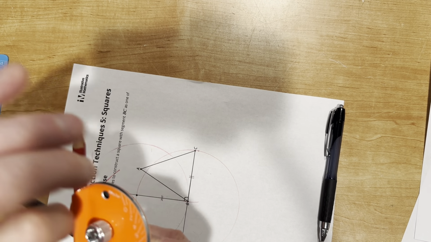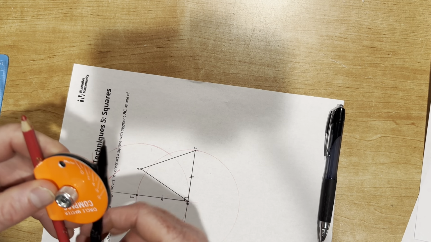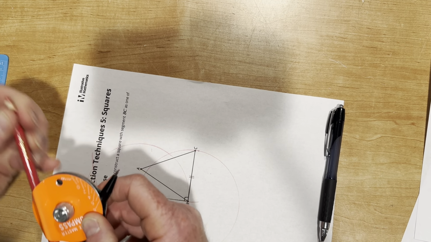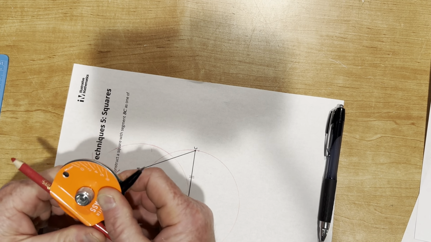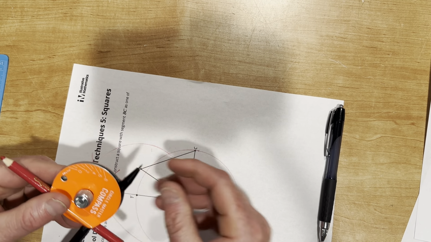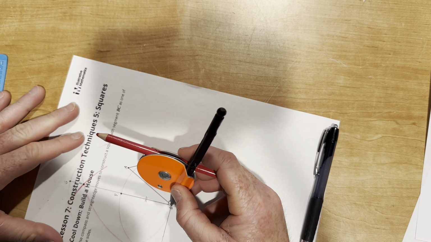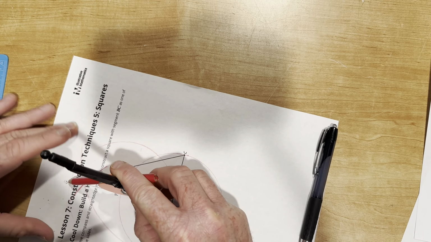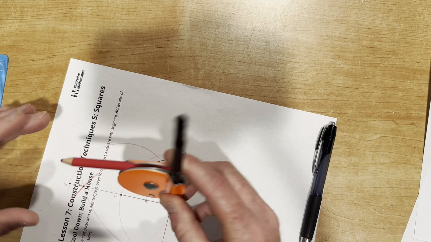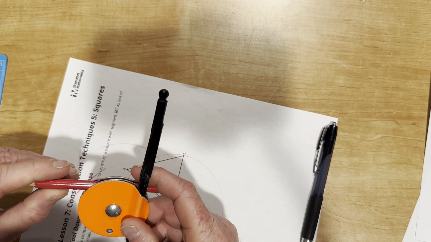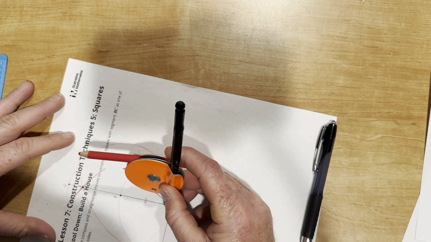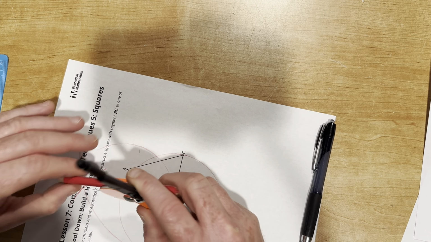Another way you can do it. Hey, we're in luck, a little tiny bit in. Should be right through it.